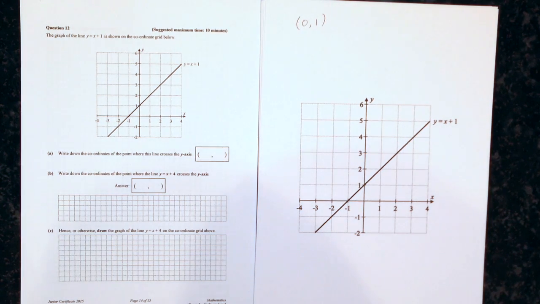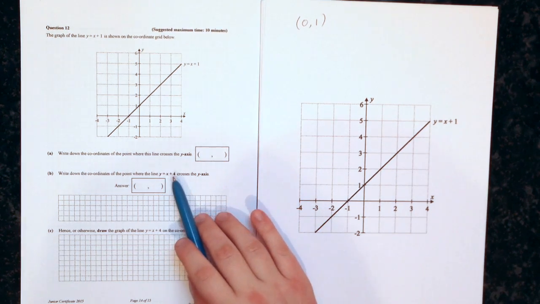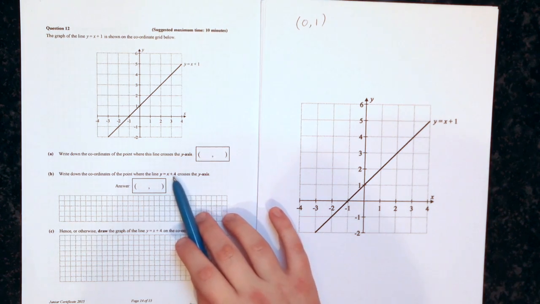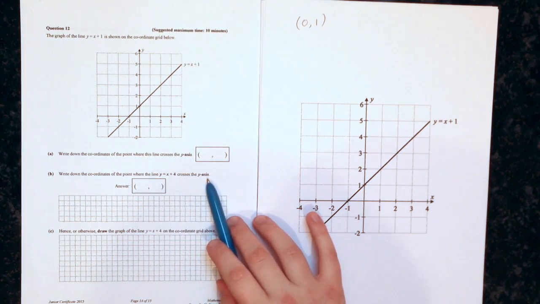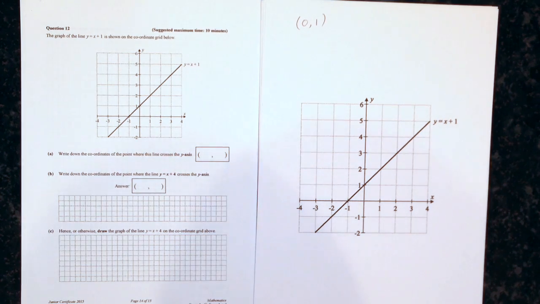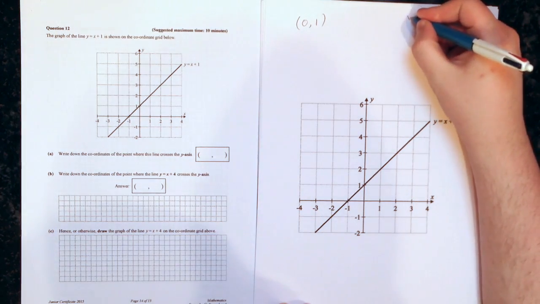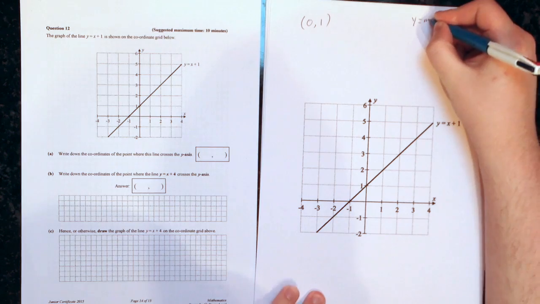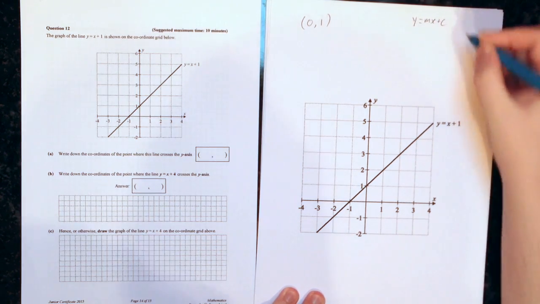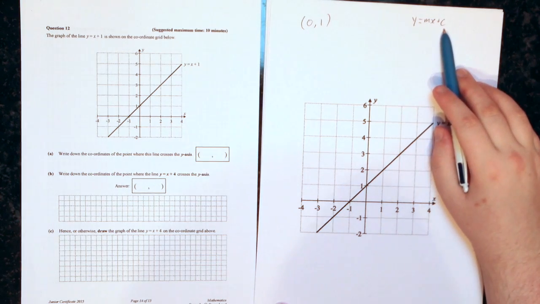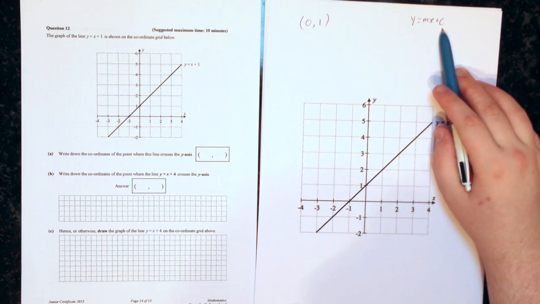Part B then says write down the coordinates of the point where the line y equals x plus 4, so this is a different line, crosses the y-axis. So when you have any line, we have the formula for a general line, y equals mx plus c, where m is the slope of the line and c is where the line crosses the y-axis.